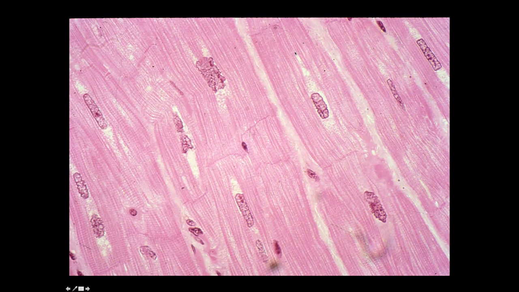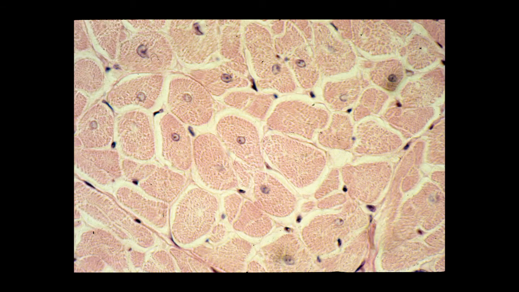Here, a higher power view of cardiac muscle cells in longitudinal section. You can clearly see the striations, nice views of the intercalated discs, and this slide also makes the point of the central nuclei. The nuclei have a relatively clear area around them. This is called the perinuclear area. This area is rich in organelles, especially mitochondria, and has substantial deposits of glycogen. Both of these are necessary for the massive amounts of energy that cardiac muscle cells have to generate for their metabolic activity.